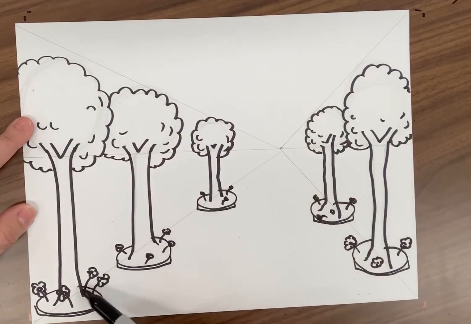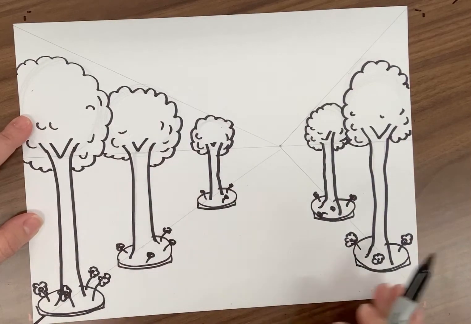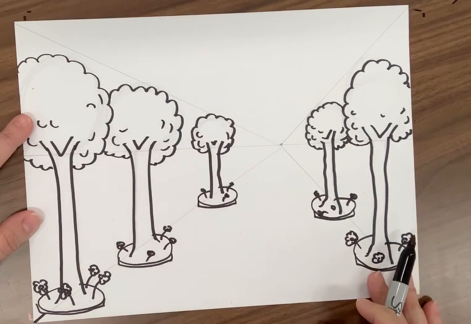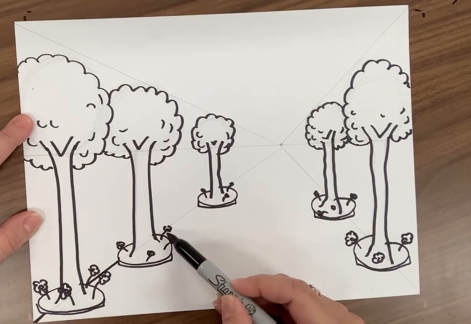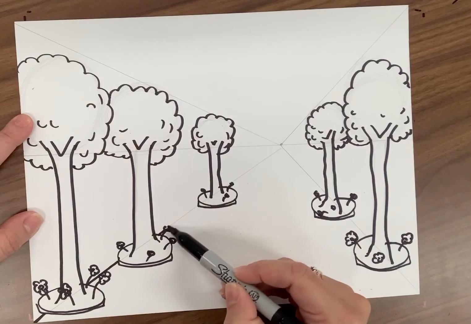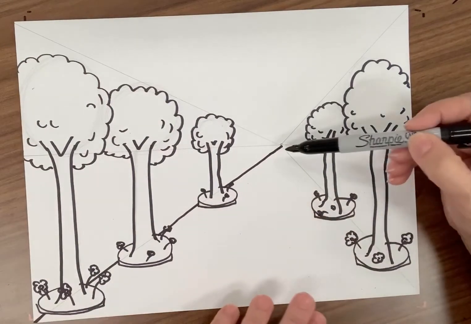So do you see this line here that we made, the road? I'm going to keep it, but I'm not going to make it crossing our tree, right? So I need to make it behind our trees, behind this oval area too. Okay, until my horizon line.